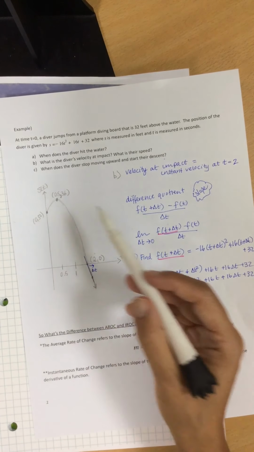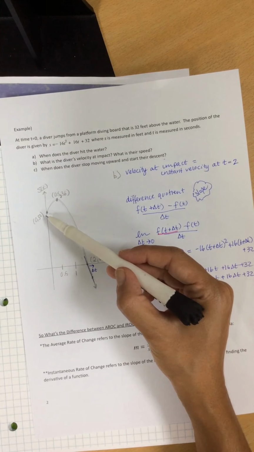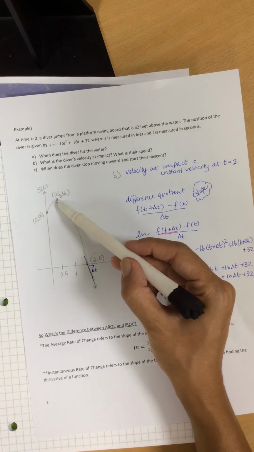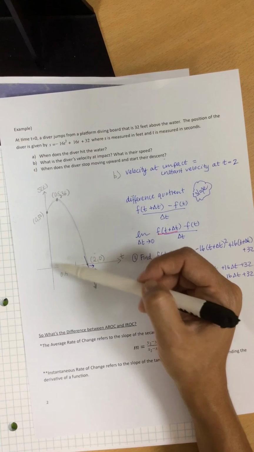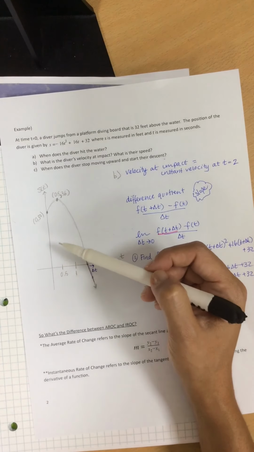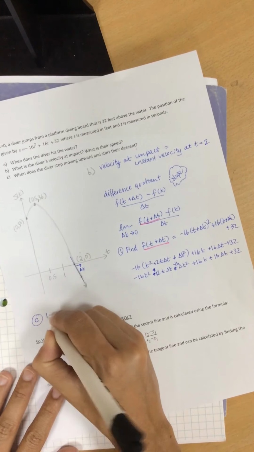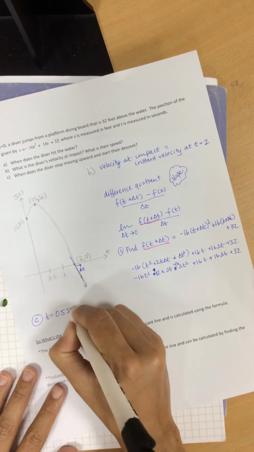Well, I can look at the graph, right? When does the diver stop moving upward? Well, it's at the peak here, right? You can see the turnaround point here is at half a second. So that is when, so I know, I'm just going to write here, I know it happens at t equals 0.5 seconds.